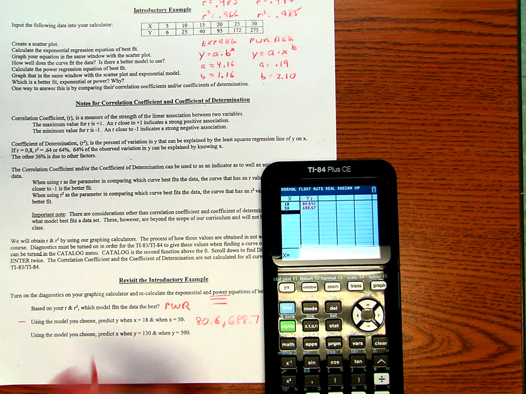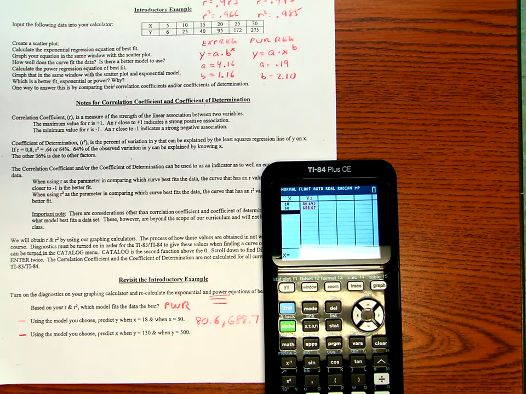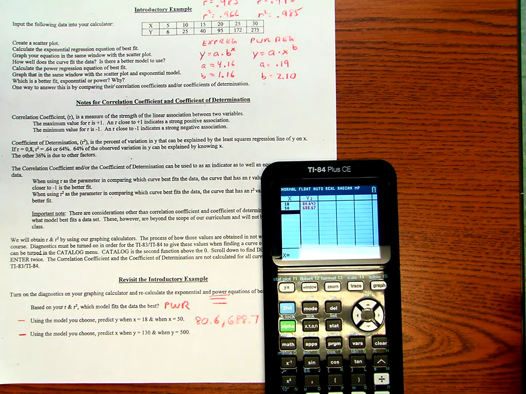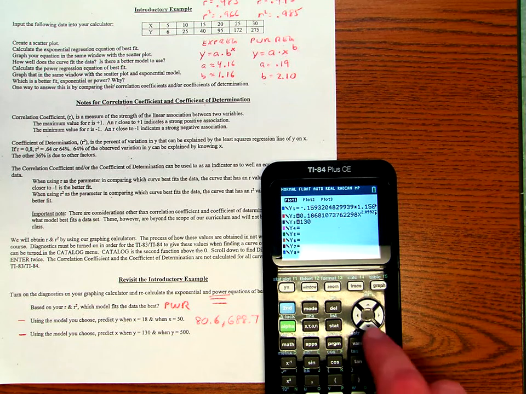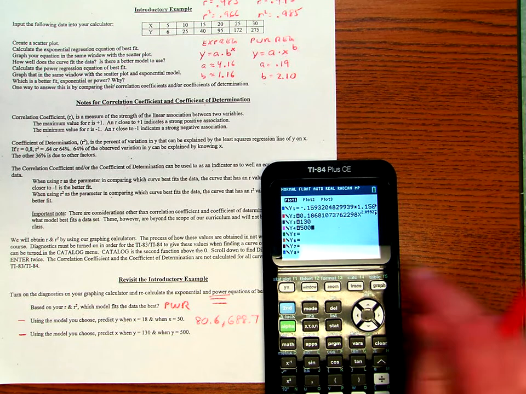All right, last thing they're asking us to do here. Predict an X given a Y. Okay, for this one here, the trace feature is not going to work. So what we need to do, if we're going to solve it by using the graphing capabilities of our calculator, is put in the 130 and the 500 as their own individual equations.